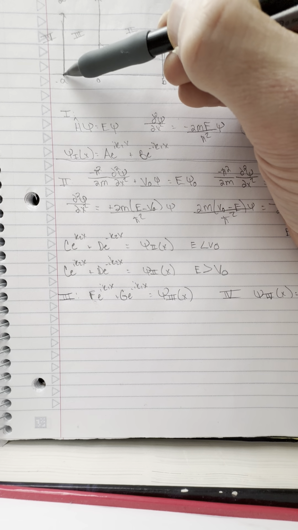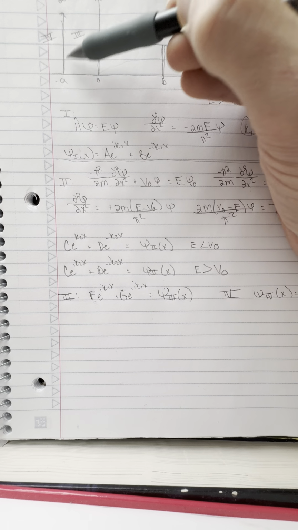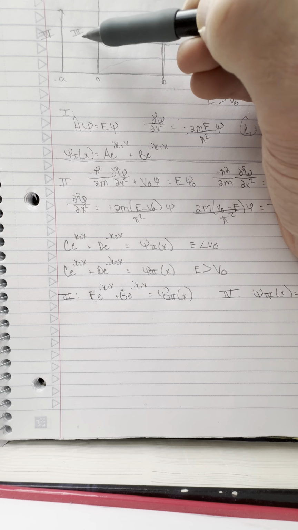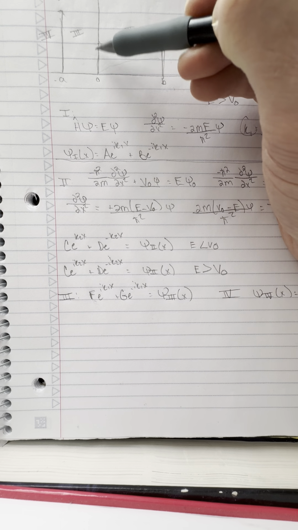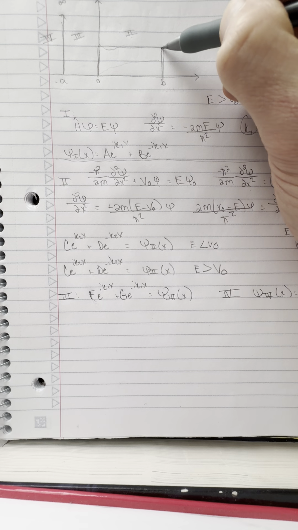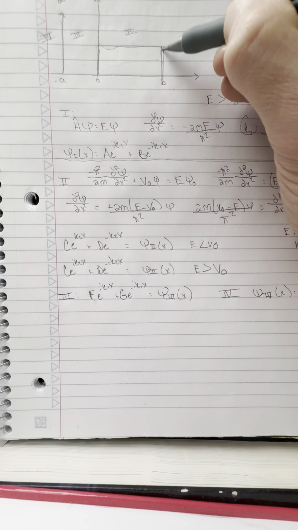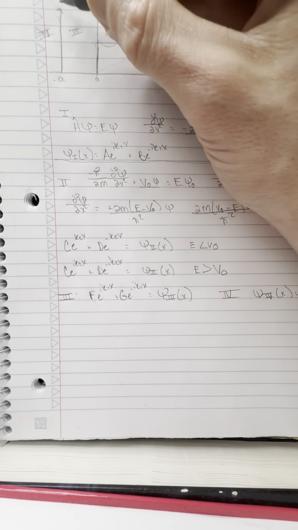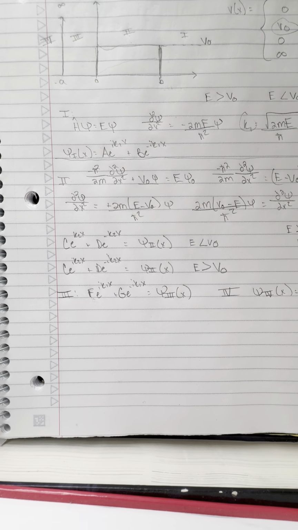So now it's time to define the boundary conditions. We know the wave function has to be continuous at the boundary, so wave function 4 has to equal wave function 3 at x equals negative a. Wave function 3 has to equal wave function 2 at x equals 0, and wave function 2 has to equal wave function 1 at x equals b. Also, their derivatives have to equal each other, except at a, because we have infinite potential there.